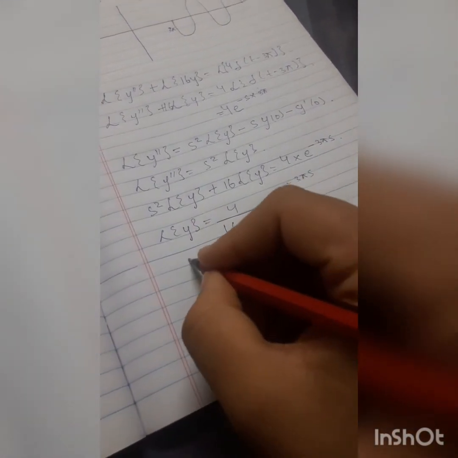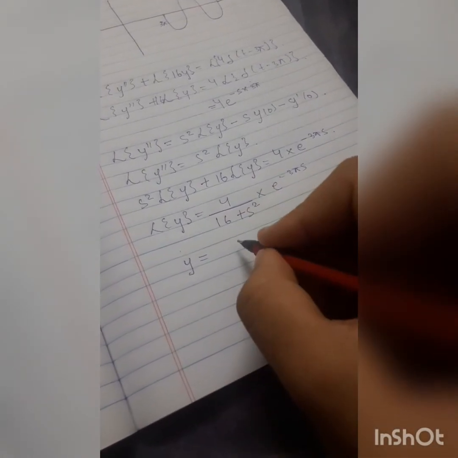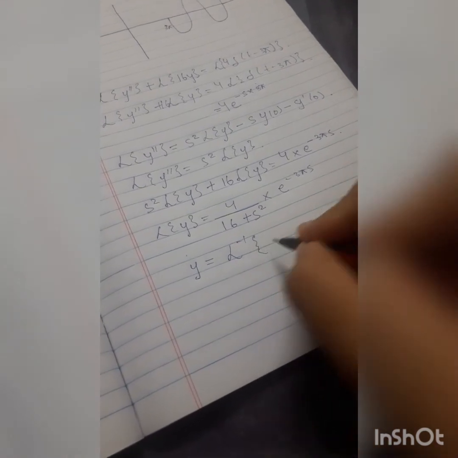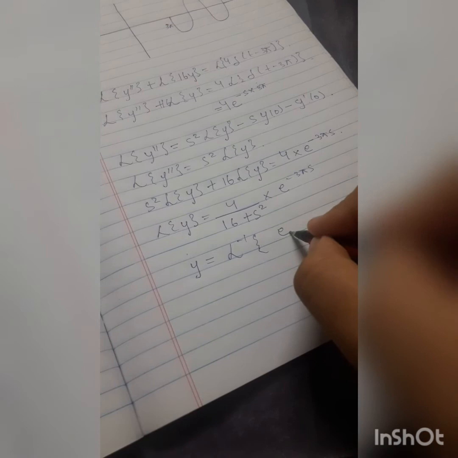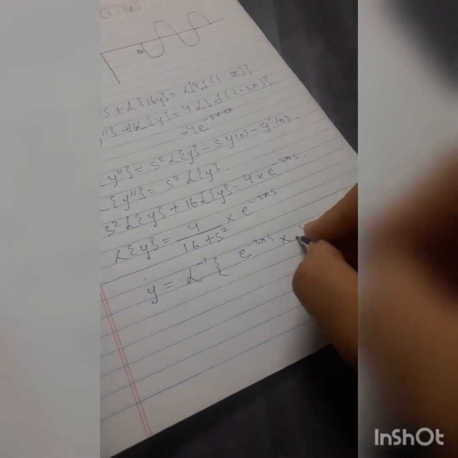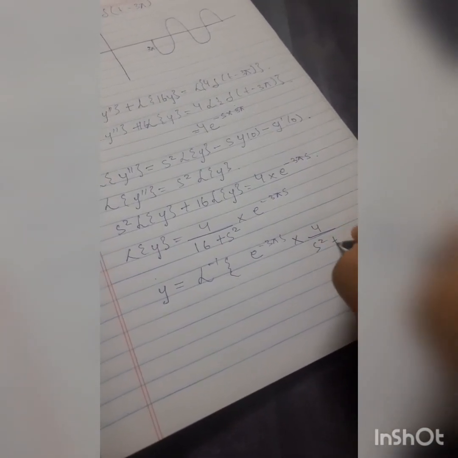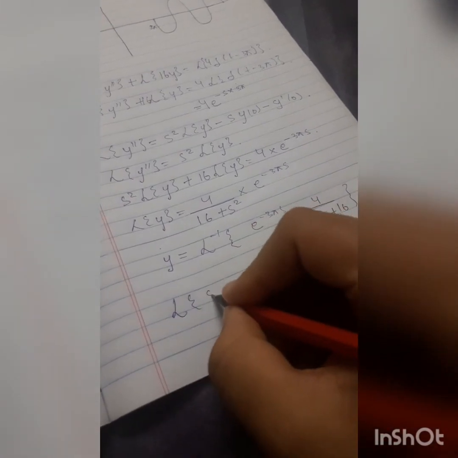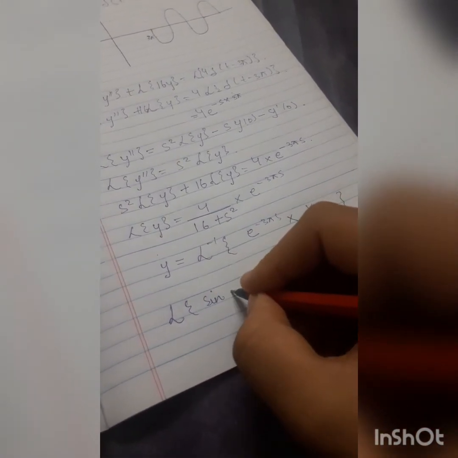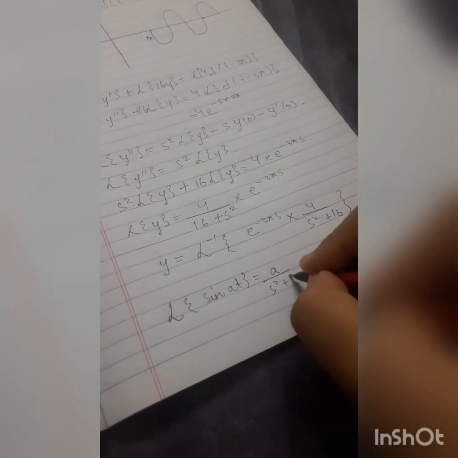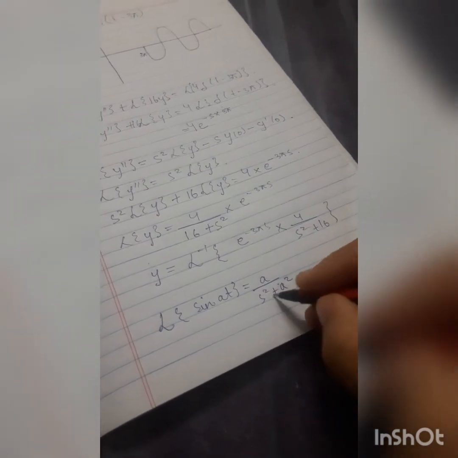So y can be written as Laplace inverse of e to the power minus 3 pi s into 4 by s square plus 16. Now we know the Laplace transform of sin at is a by s square plus a square.